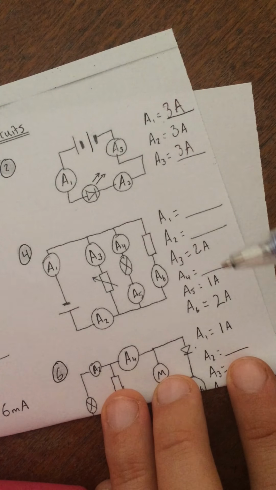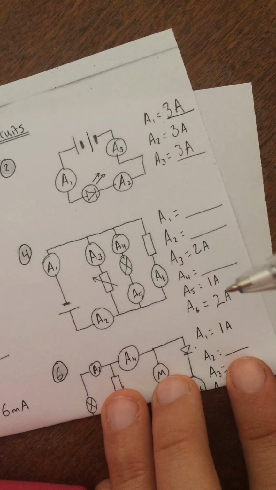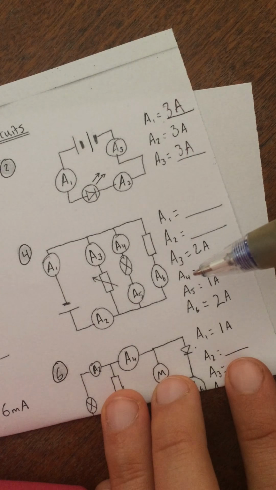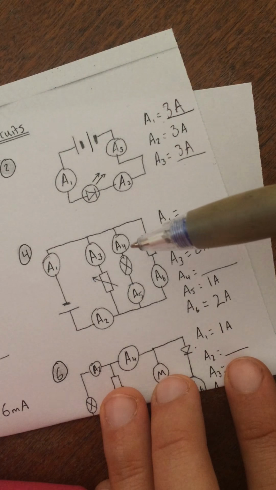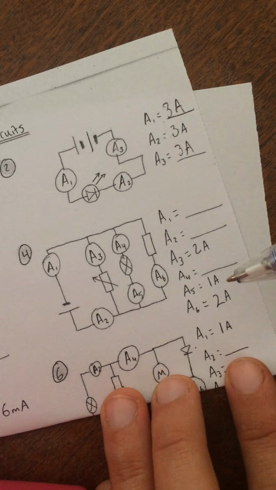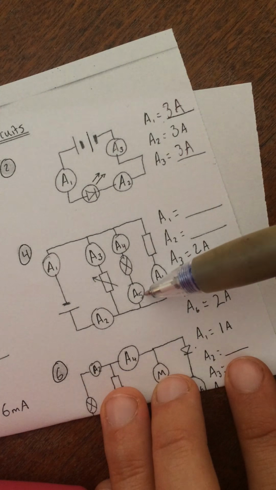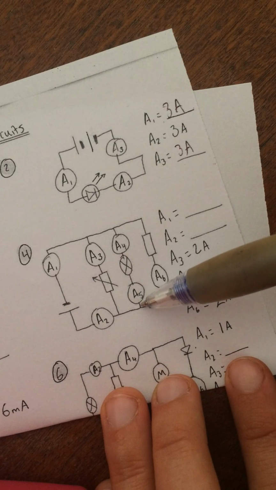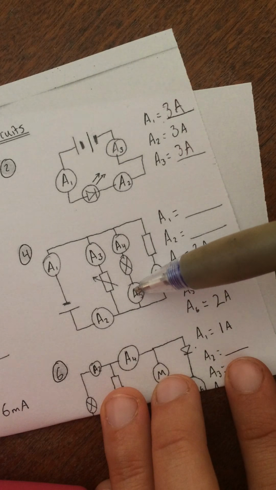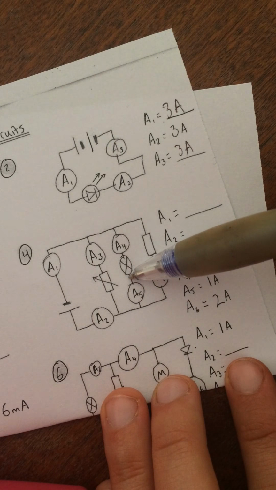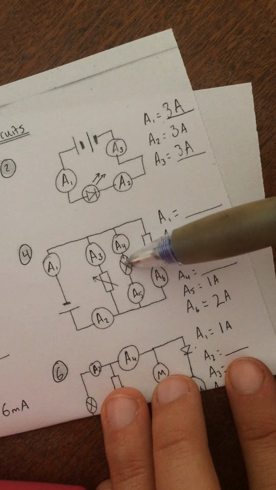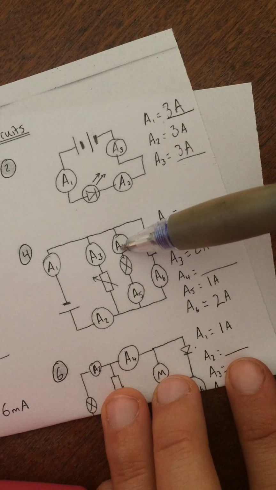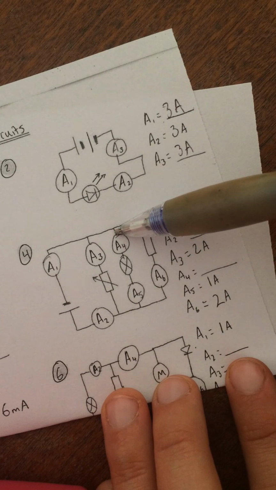Okay, the first ammeter that I'm going to fill in is ammeter 4 because that's the easiest, and I'll explain why. Ammeter 5 is 1 amp. The current going through ammeter 5, that's 1 amp, has no other option but to go straight through this bulb and continue straight through ammeter 4.